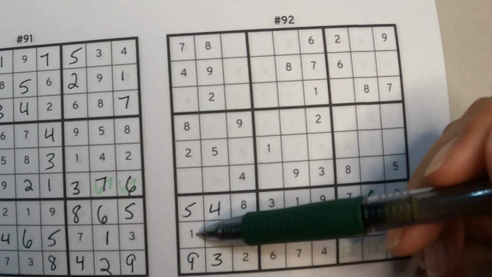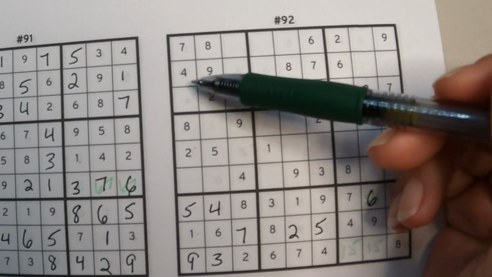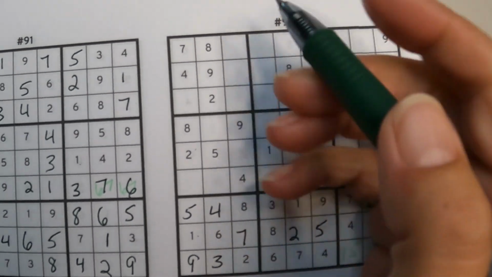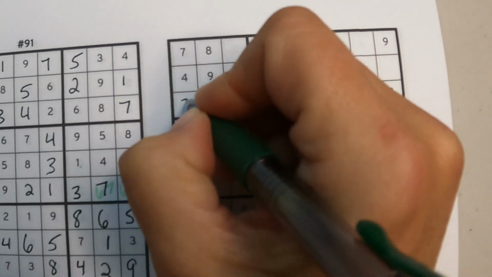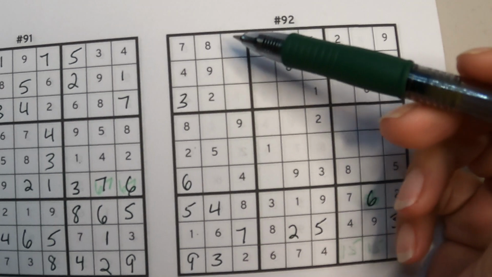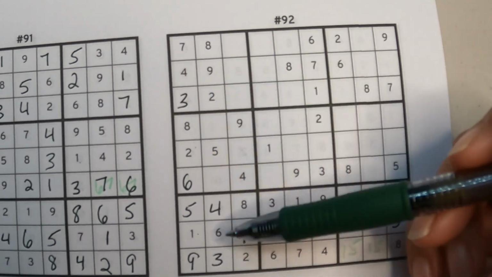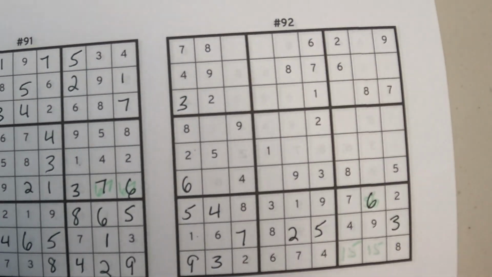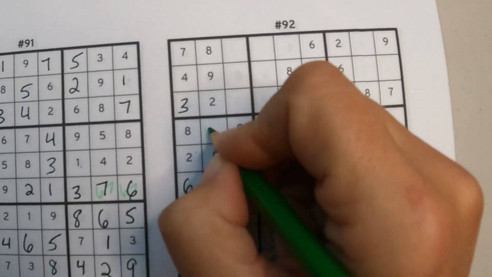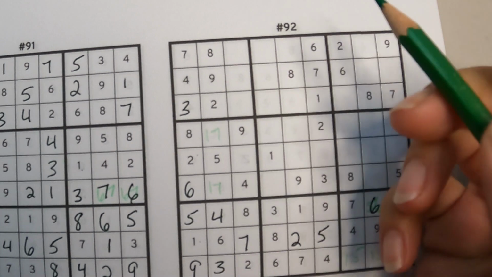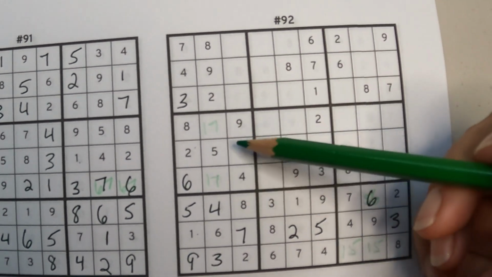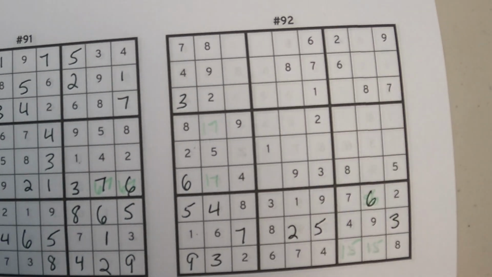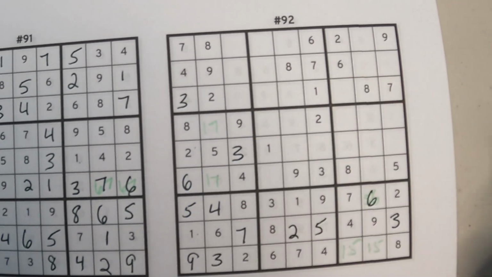For this column then, we've got 1, 2. We're missing 3 and 6. We've got a 3 here, so 6 and 3. For this column, we're missing a 1 and 7, and we don't have any help. So 1, 7. But then for this box, we're also missing a 3, which can't be there. So this has to be our 3.